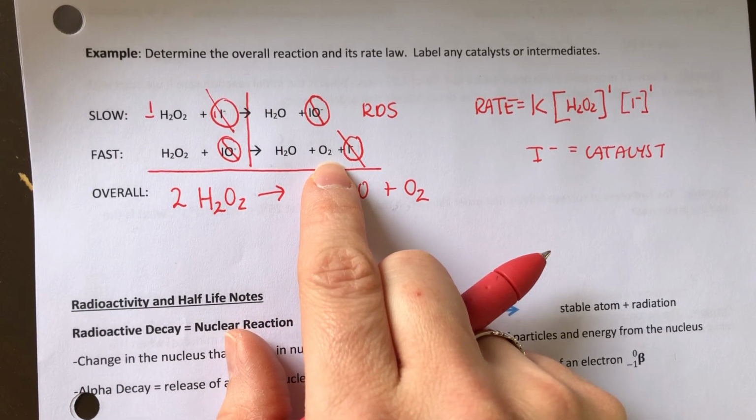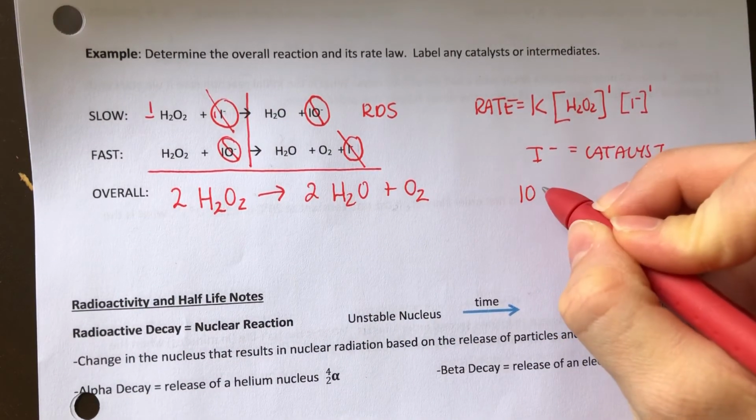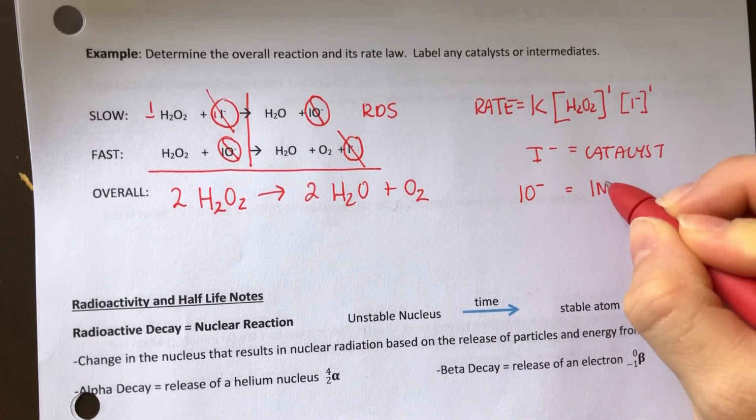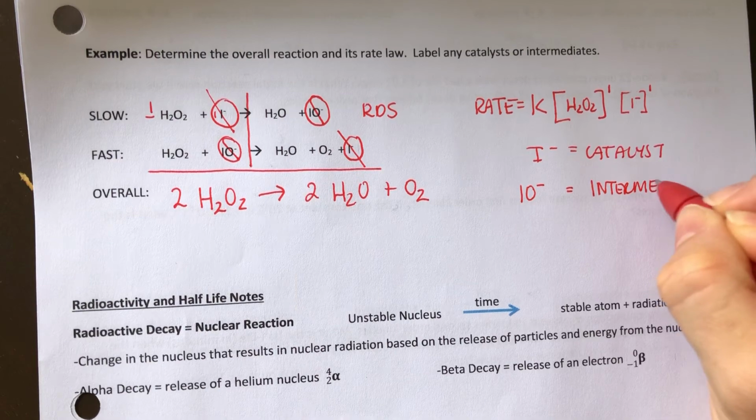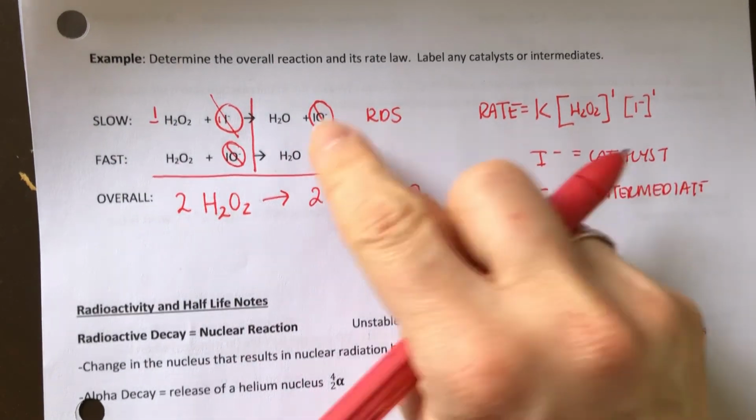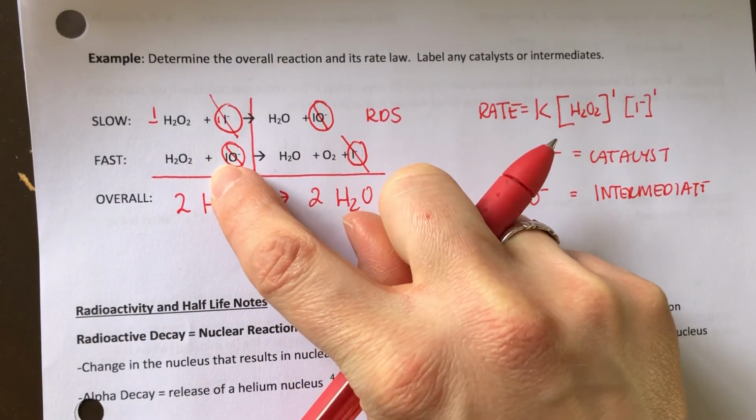Do you see any intermediates? It would be IO minus. That would be an intermediate. It is a chemical that we first have to make, and then it gets used up later.